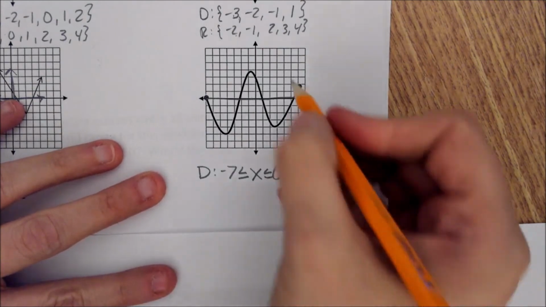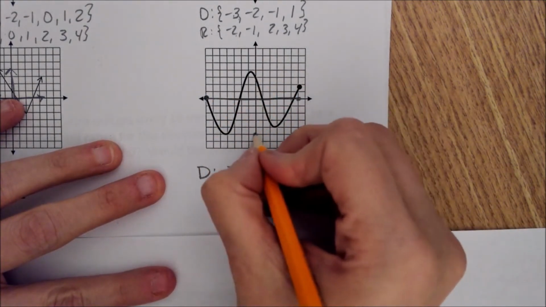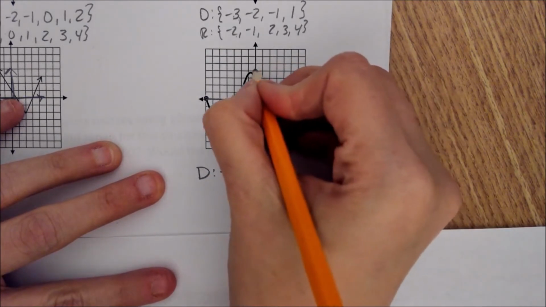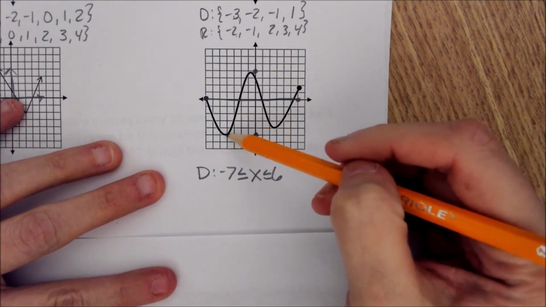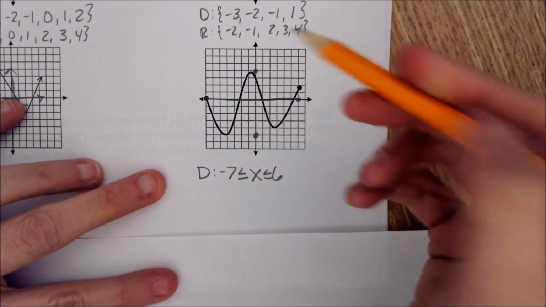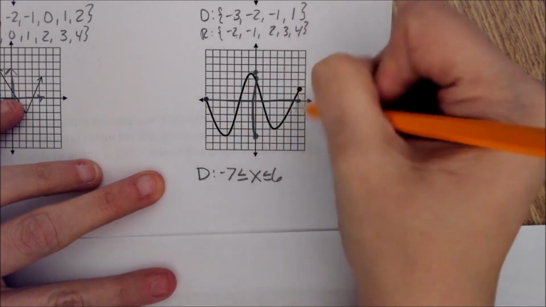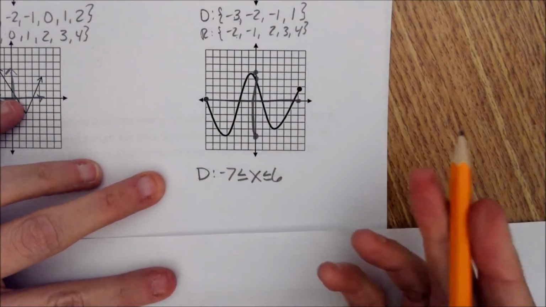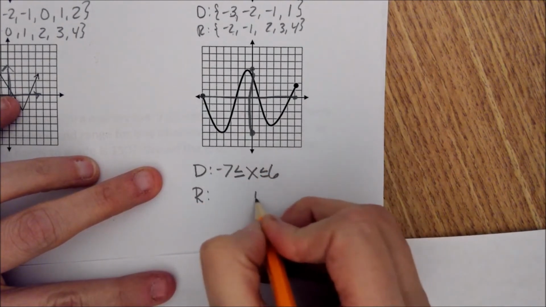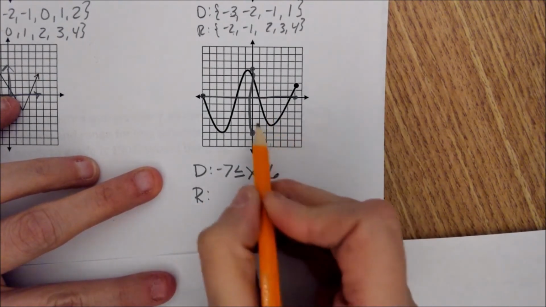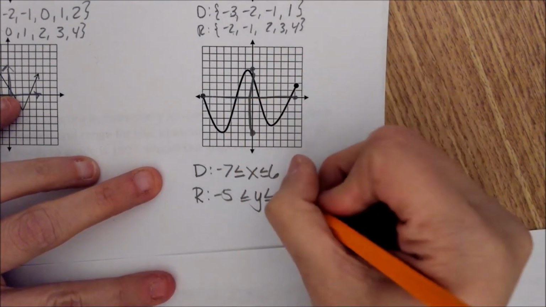Now, when I look at my range, I'm not looking at where the dots are. I'm looking at the lowest point and the highest point. And if I don't see a circle, if I don't see a bubble or an arrow, I assume that I can include it. So I can include those points, and all of these are connected all in between, so every point in between is included as well. So my range, my y's, go between -5 and +4.